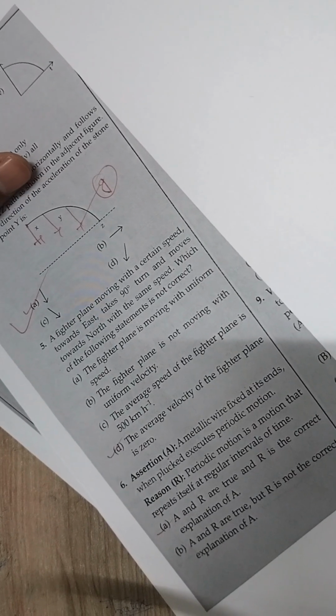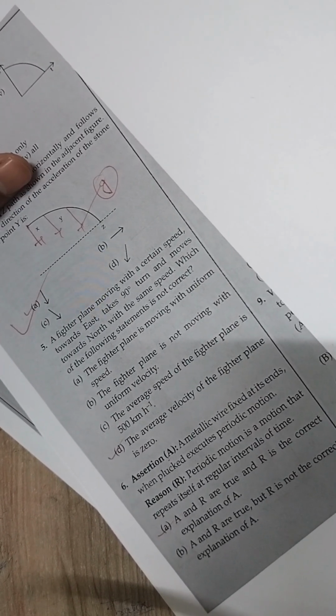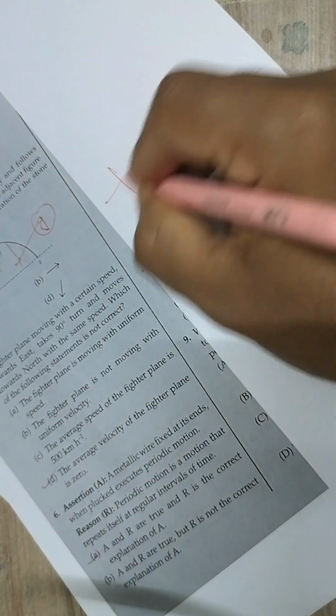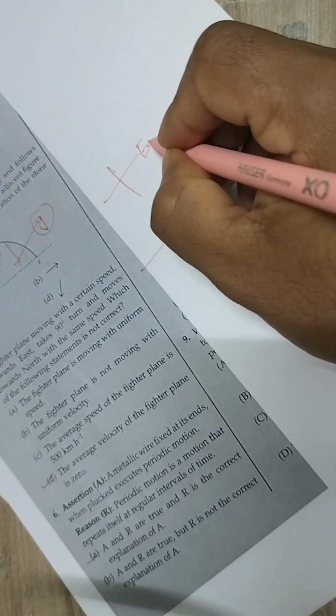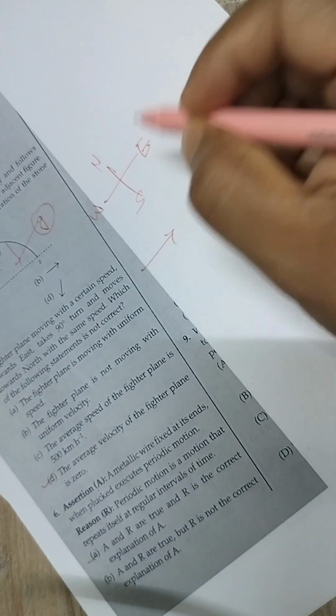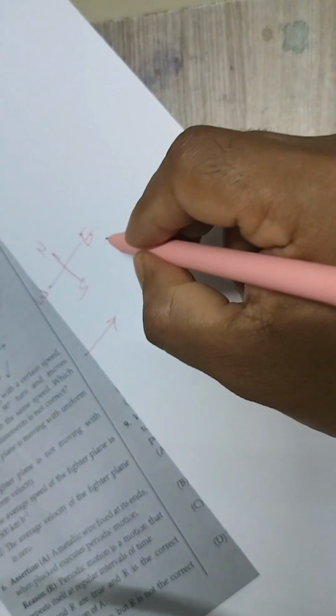Fifth number question. A fighter plane moving with certain speed towards east. East, west, north. Your right hand side will be east, your left hand side west, this north, this south. Always remember this direction.